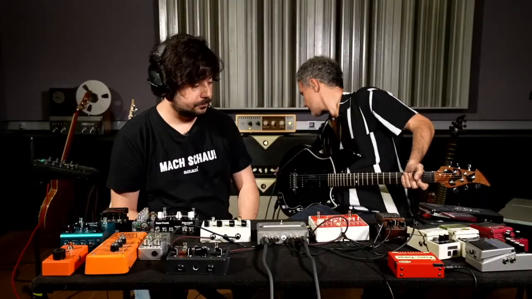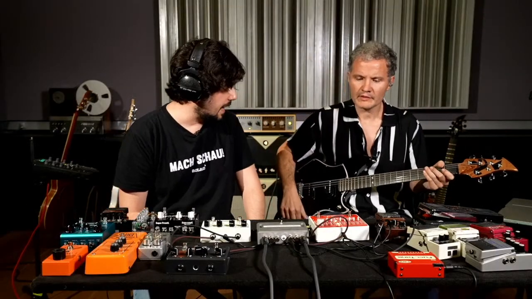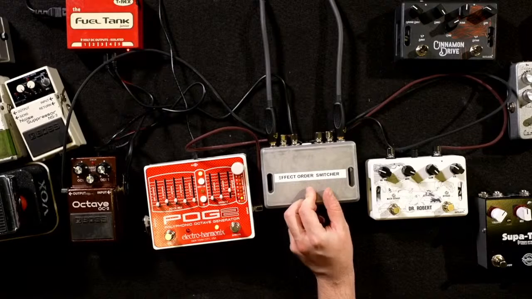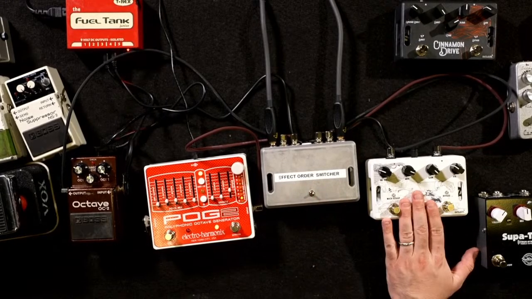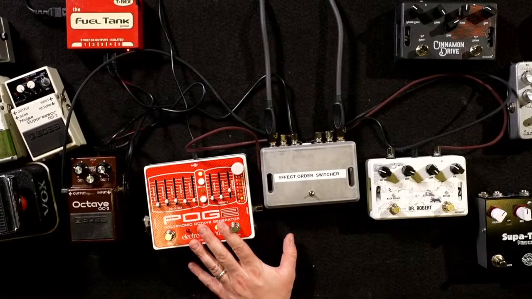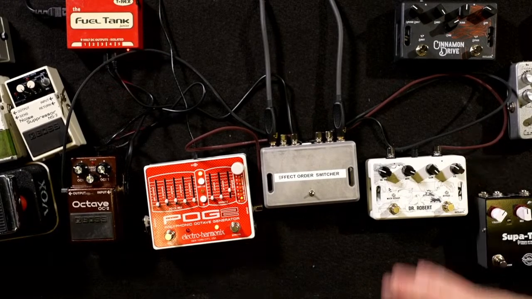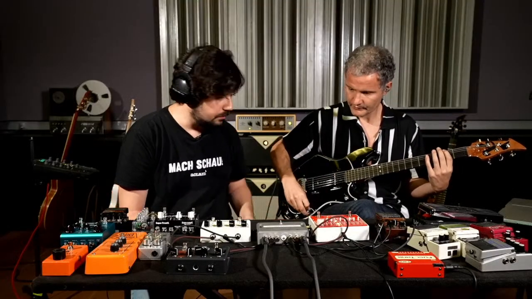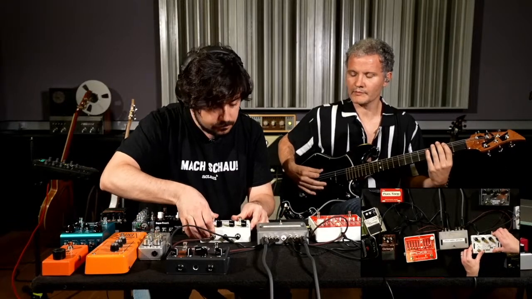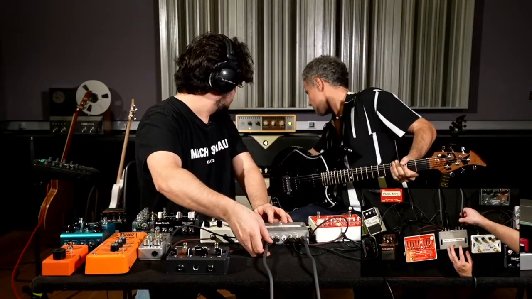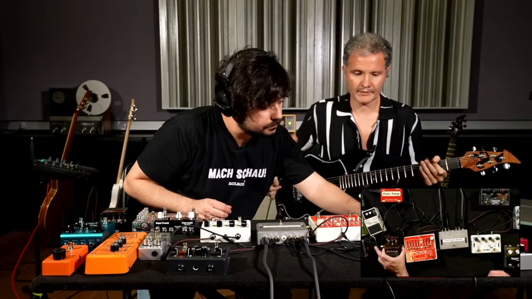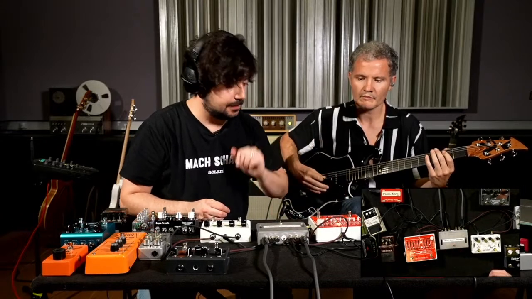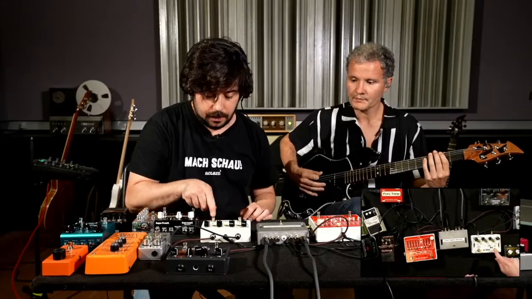So we're going to start with the neck pickup this time. Well, we'll start with the orthodox way: first the overdrive, and then the Octaver, and then we're going to experiment from that. Does it sound? No, no sound at all. Oh, yeah, this one. All right, so here we go. Dr. Robert.